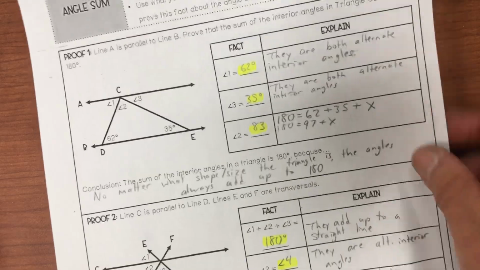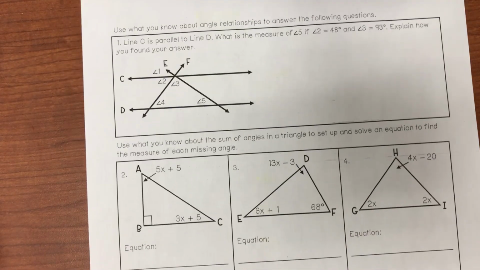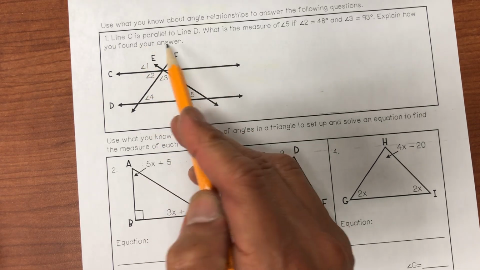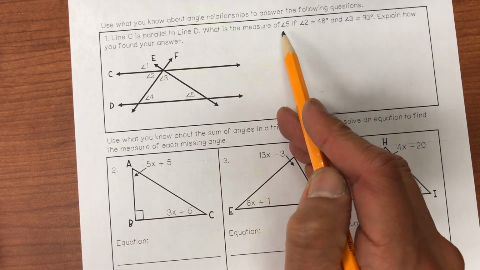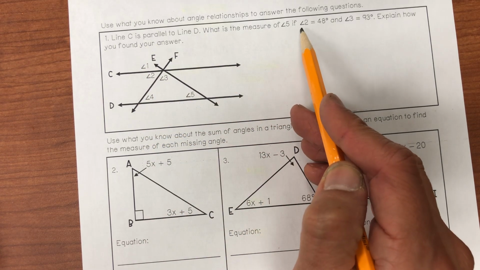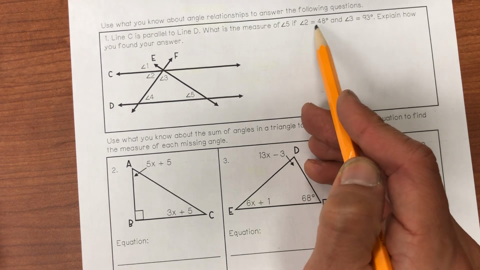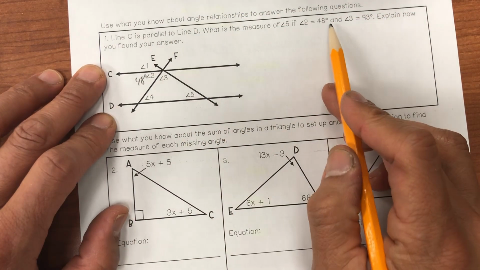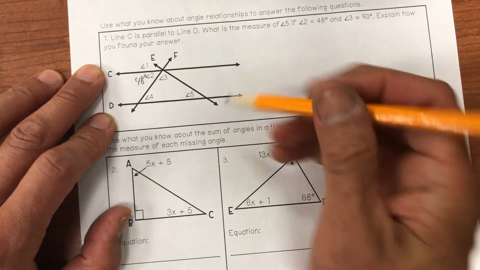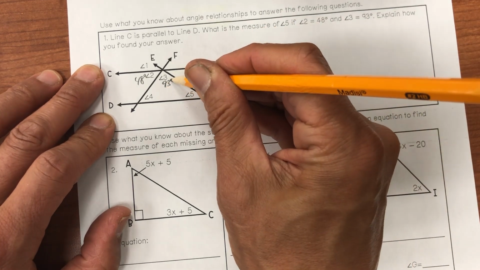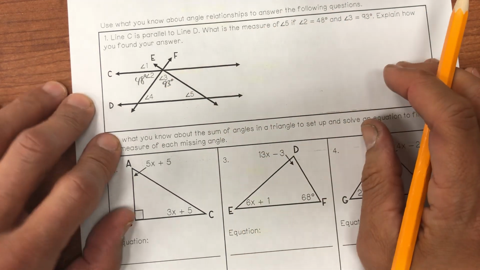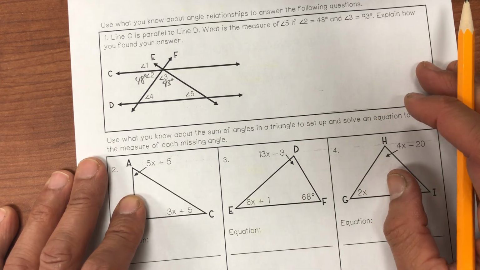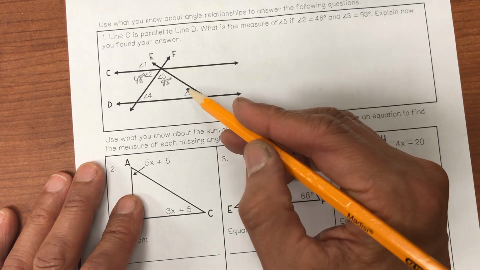Okay, and let's see what we have going on here in the reverse side. Okay, let me just walk you through one more question. Line C is parallel to line D. What is the measure of angle 5 if angle 2 is 48 degrees? Let me go ahead and write that down. Angle 2 is 48, and angle 3 is 93 degrees. Explain how you found your answer. So what is the measure of angle 5?